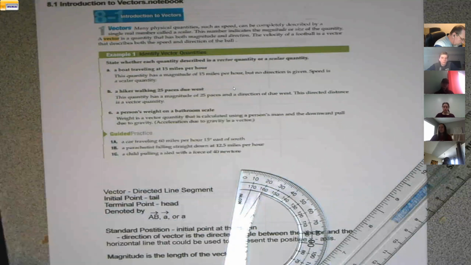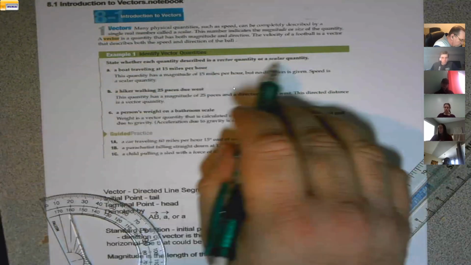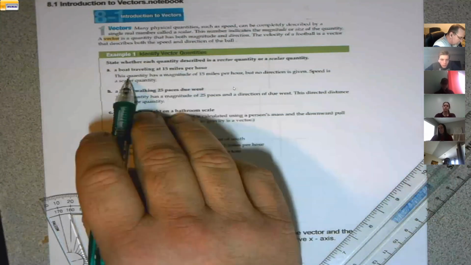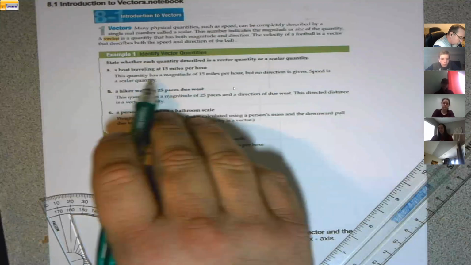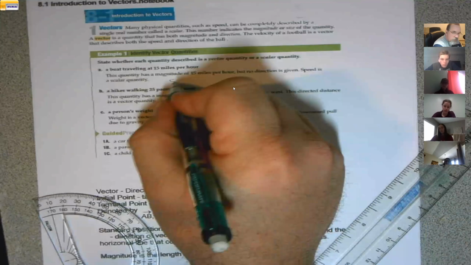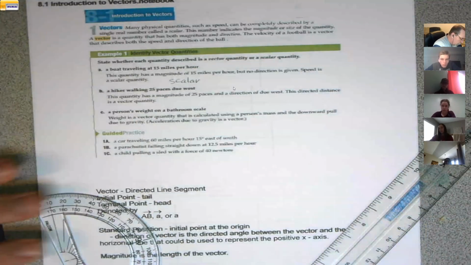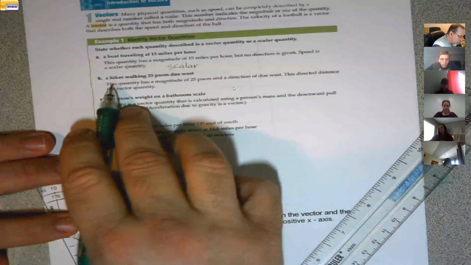All right, state whether each quantity is described as a vector quantity or a scalar quantity. A boat traveling 15 miles per hour. Now that's going to be a scalar. This quantity has a magnitude of 15 miles per hour, but no direction. So our answer on this one would be scalar. A hiker walking 25 paces due west.